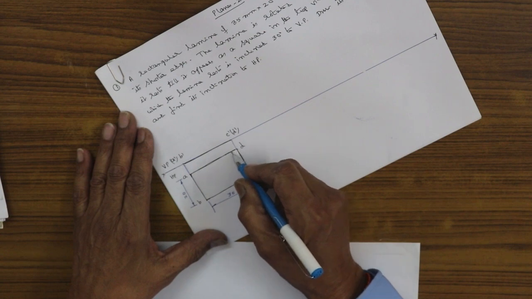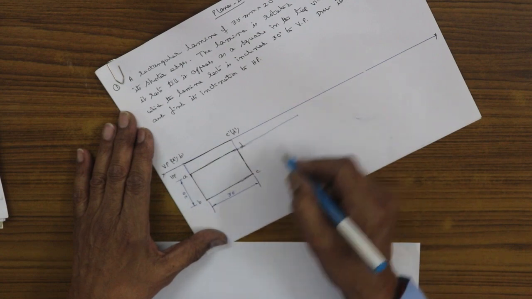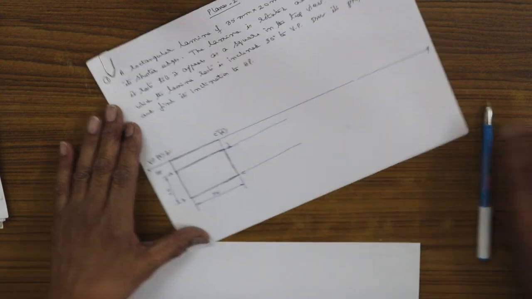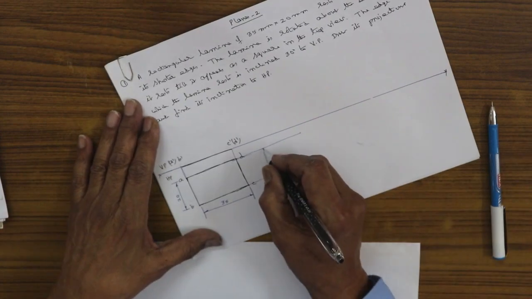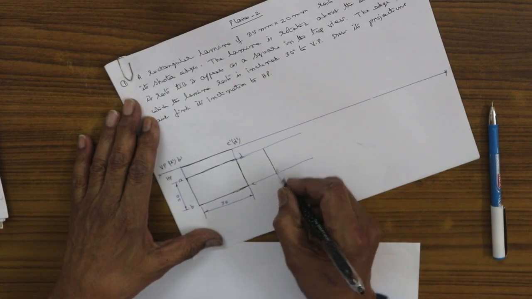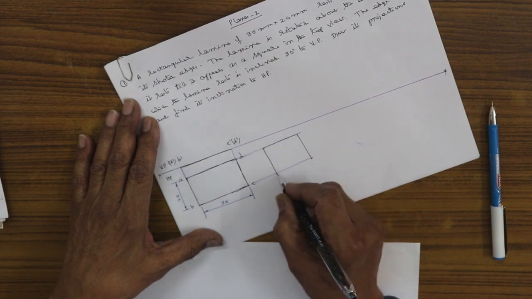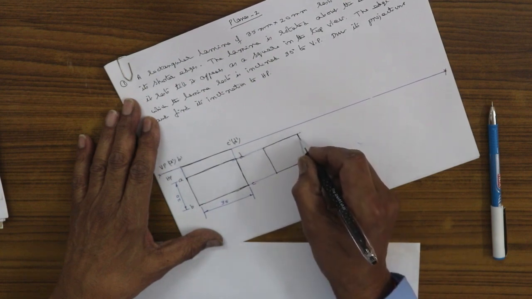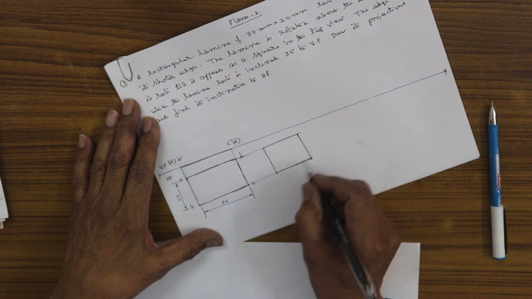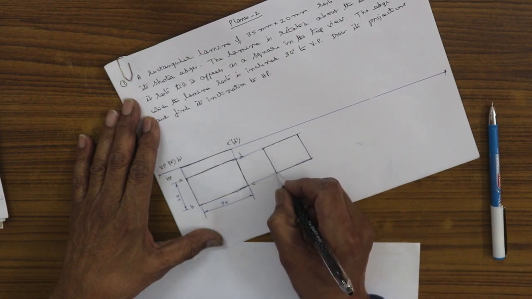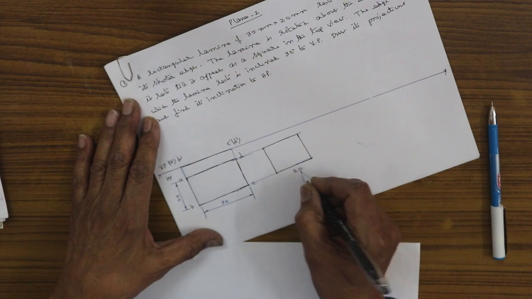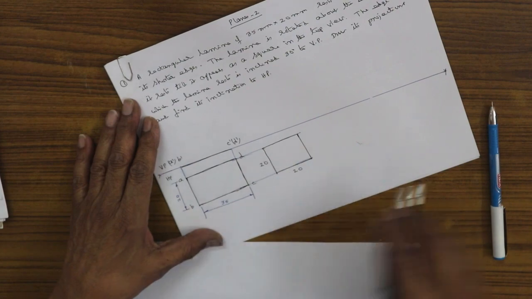You draw here the locus lines and construct here a 20 mm square, the apparent view. 20 mm and 20 mm square you construct here, which is an apparent view of the lamina when it is inclined to HP. This is nothing but dimensions I'll indicate. 20 mm and then 20 mm.